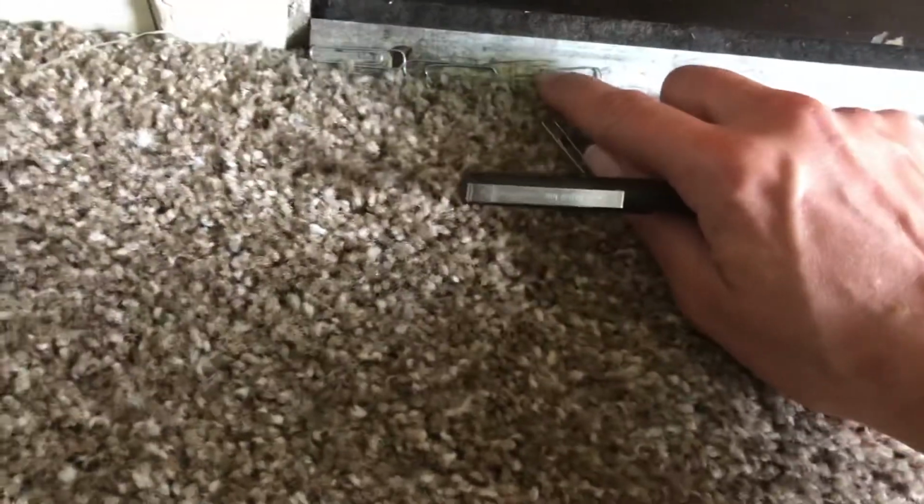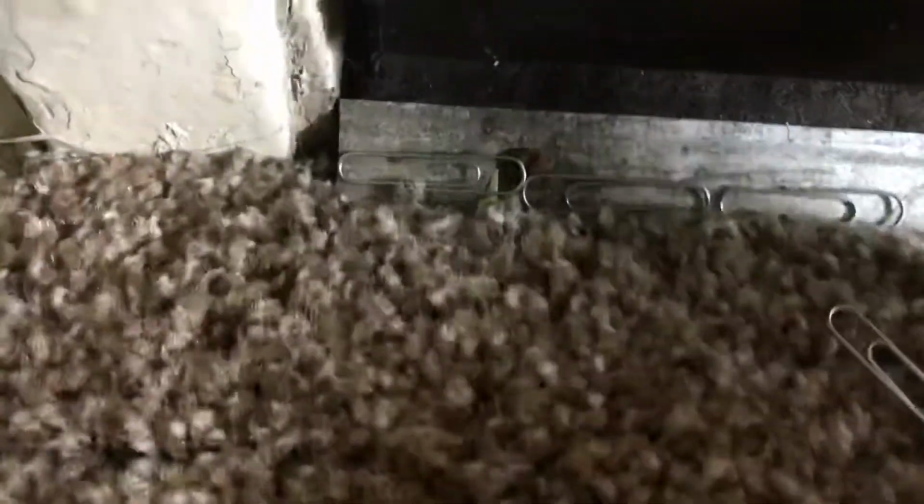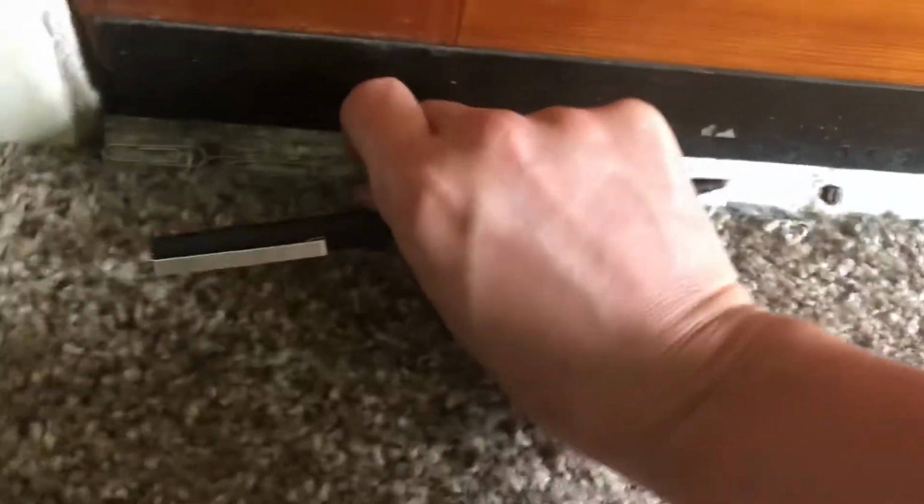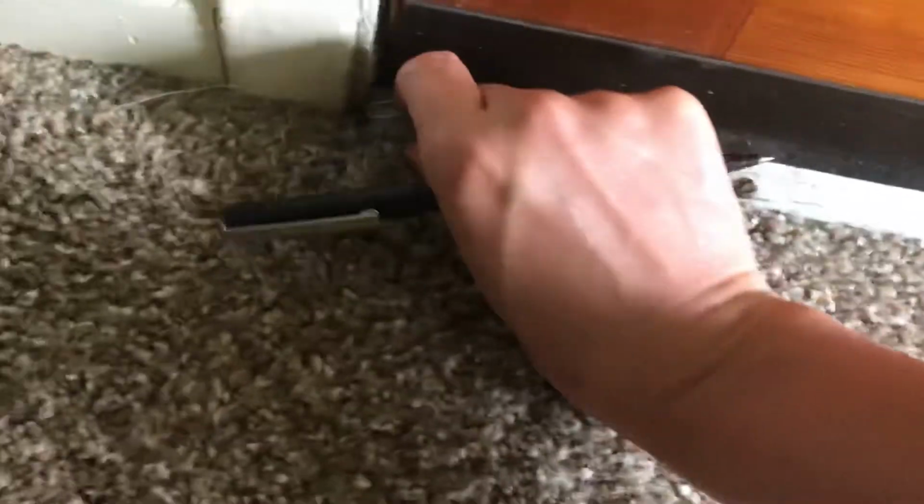It's really hard to see, but I'm going to line them up, edge to edge, touching all the way across to find out how long my door is. And if that's too difficult for you, or you don't have access to that many paper clips, that's okay.